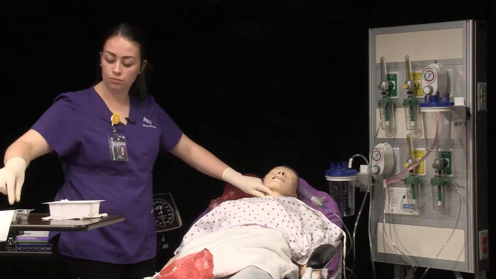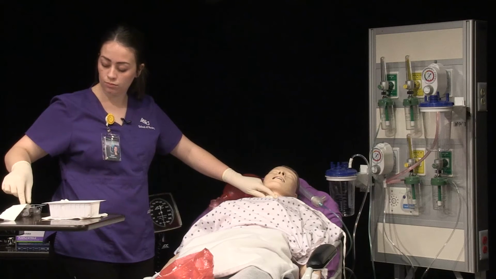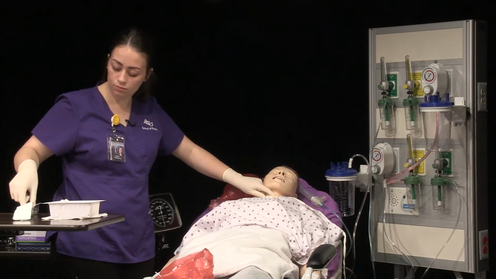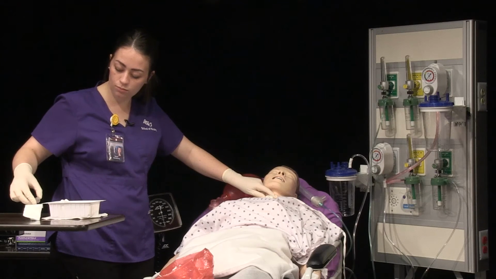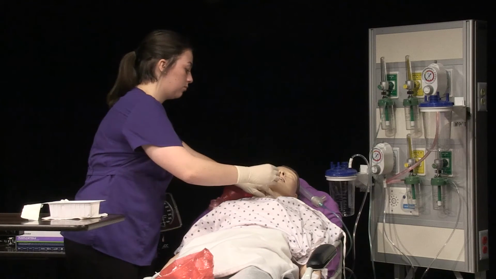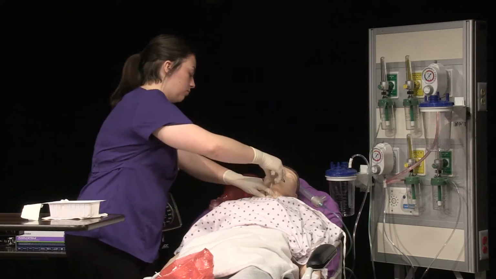Insert new inner cannula. Use dominant hand to position inner cannula properly over tracheostomy. Twist inner cannula to lock into place.